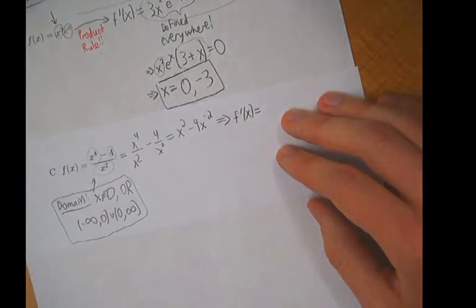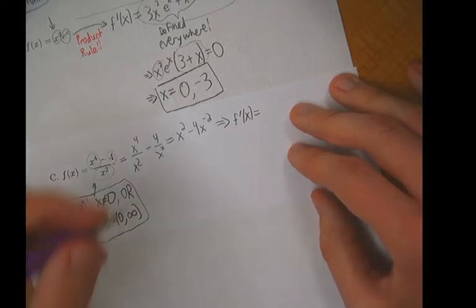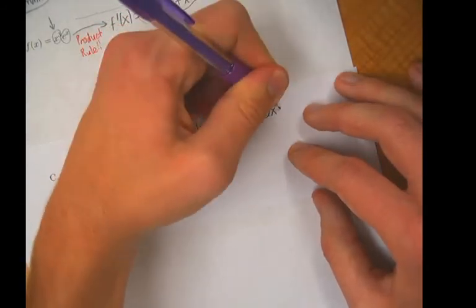If we do that, the derivative becomes what? Let's give someone else a chance. Go ahead. 2x plus 8x to the negative third.